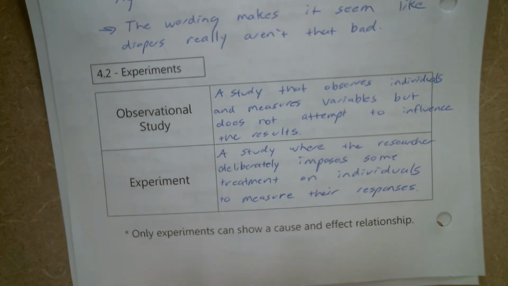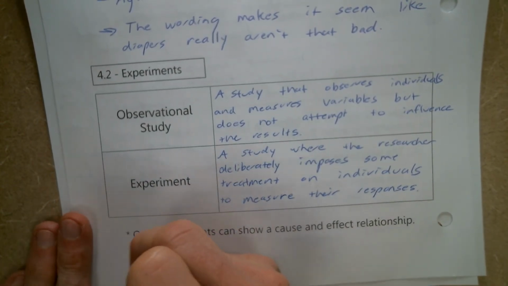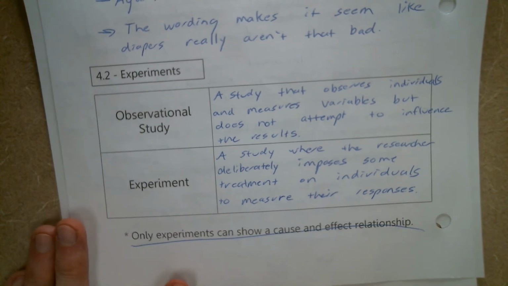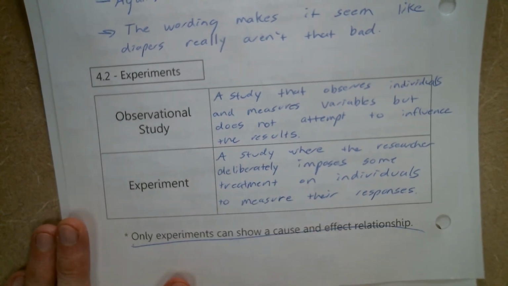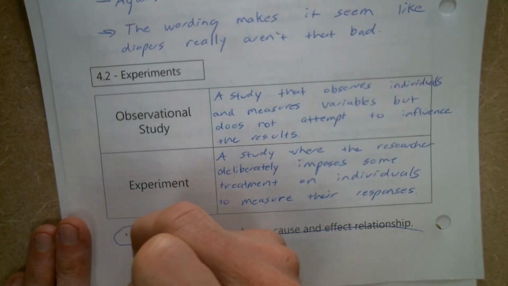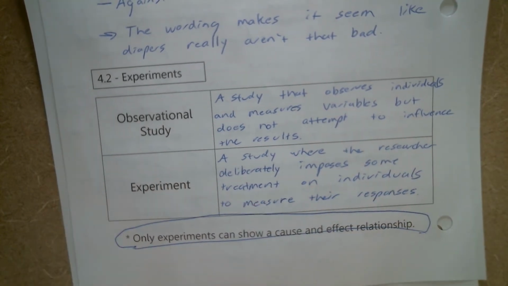Now, this is the key part. Only experiments can show cause and effect relationship. It looks like I crossed that out, but I really just meant to underline it. So don't think that I'm crossing this out. It's important. Maybe I'll circle it and then it won't look like a cross out. But this is what we were talking about in Unit 3, where we said correlation does not equal causation. We can't show causation without a well-designed experiment.